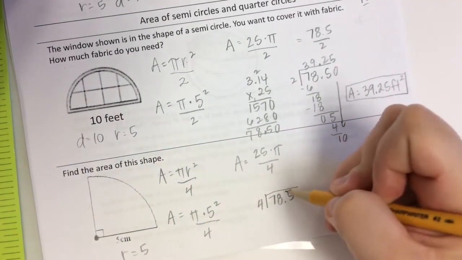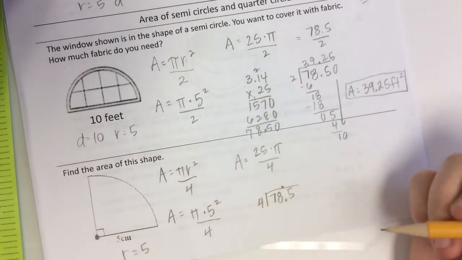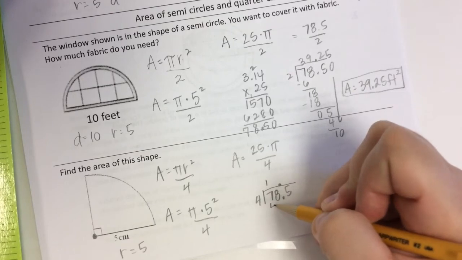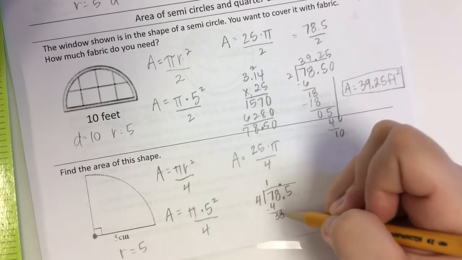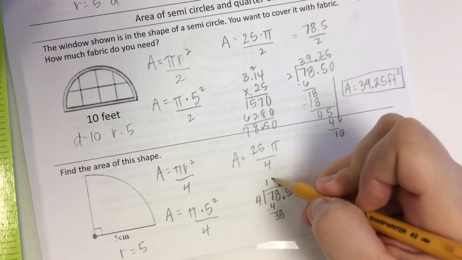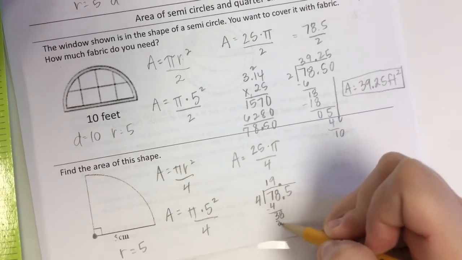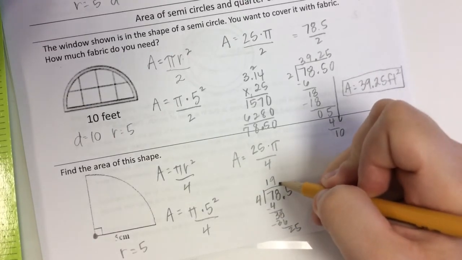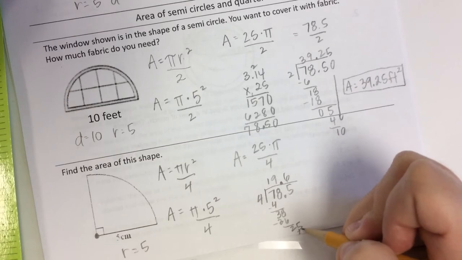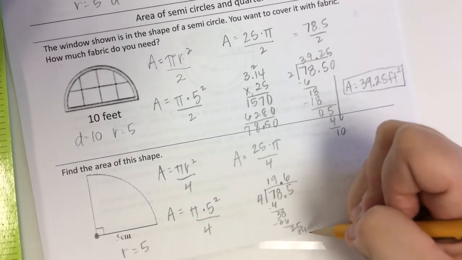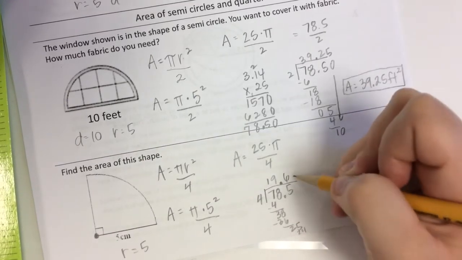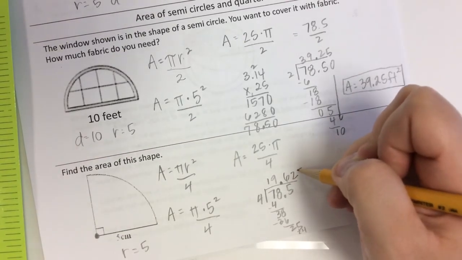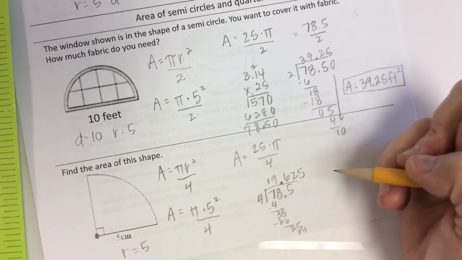And so 78.5 in the house, 4 outside, and bring that decimal straight up. So 4 goes into 7 one time. 4 goes into 38 9 times. Had to think about that one a second. 4 goes into 25 6 times. I'm running out of room. I'm going to subtract, sorry guys, and get 10. 4 goes into 10 2 times, and then we would subtract again, and we get 5 times.